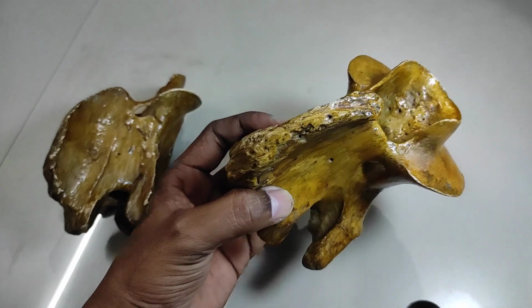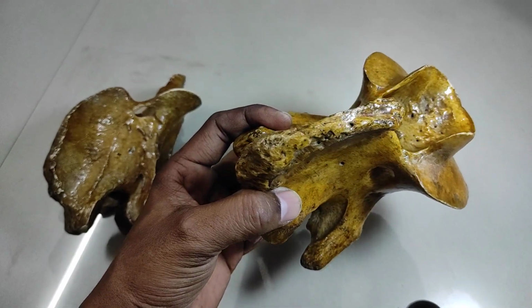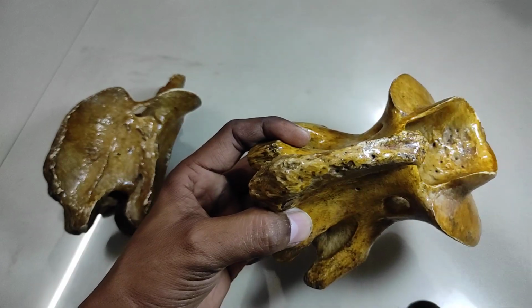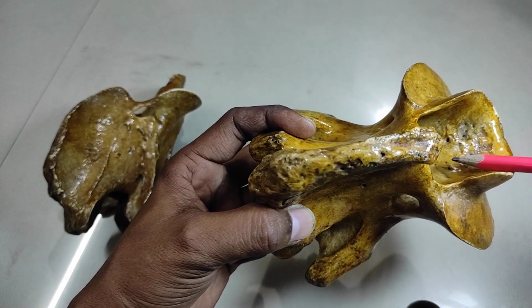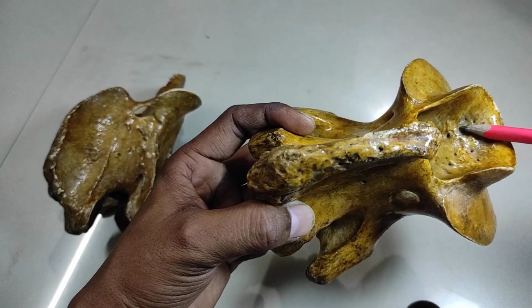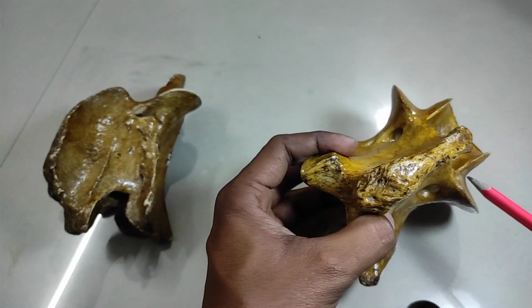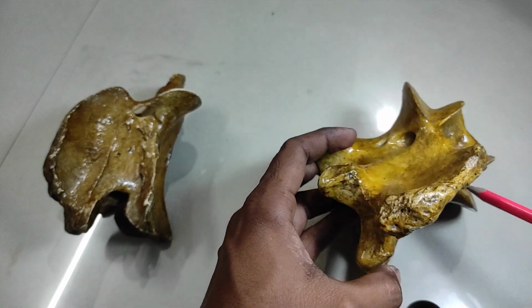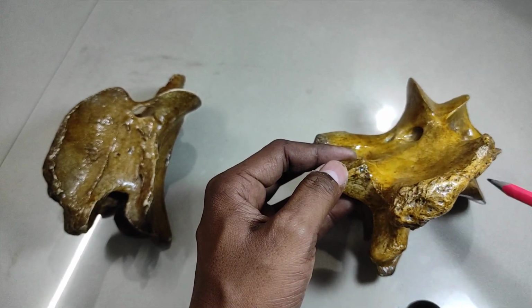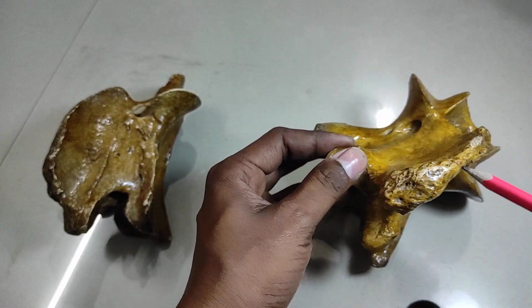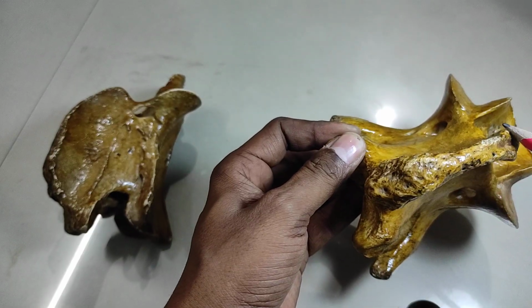Axis of ox, it is the second cervical and longest vertebra. The anterior end of the body presents the odontoid process for articulation with the atlas, and the cranial articular processes are absent. Caudal articular processes are well developed, but cranial articular processes are absent. The spine is large and its summit is narrow.